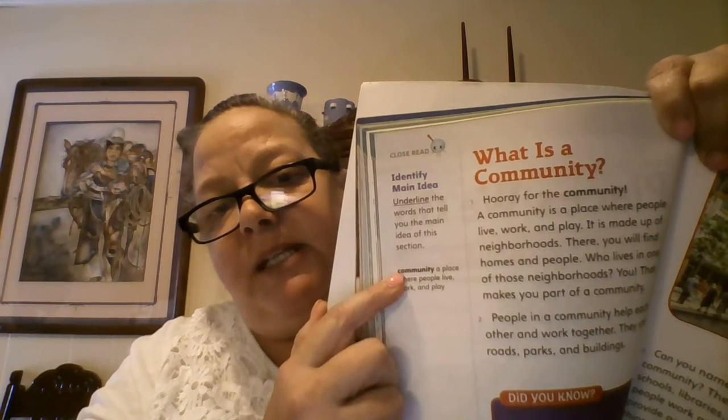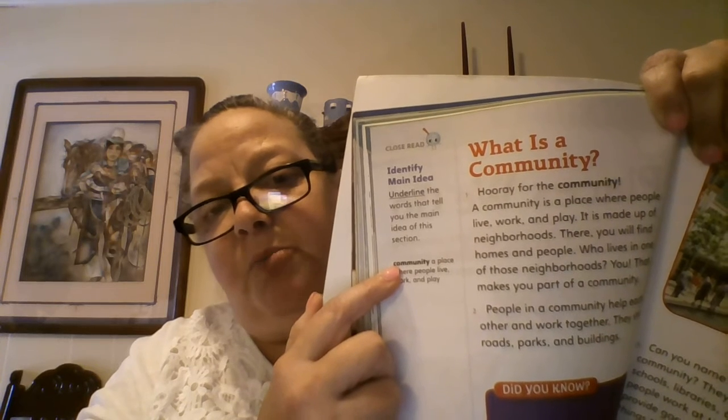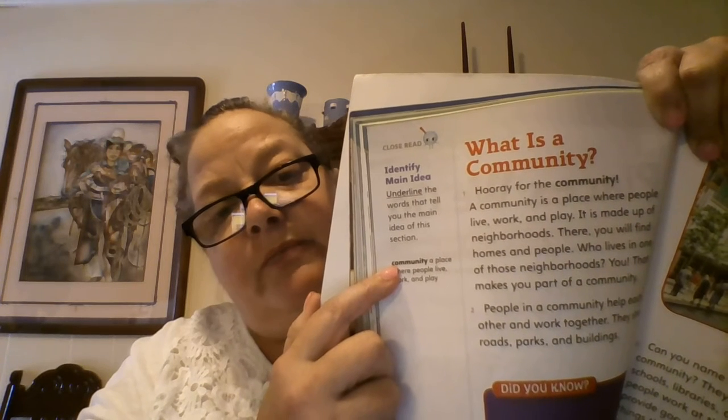When we talked about text features, we talked about bold print. Community. It says, a place where people live, work, and play. So that would be maybe either the rural, the urban, or the suburban area.